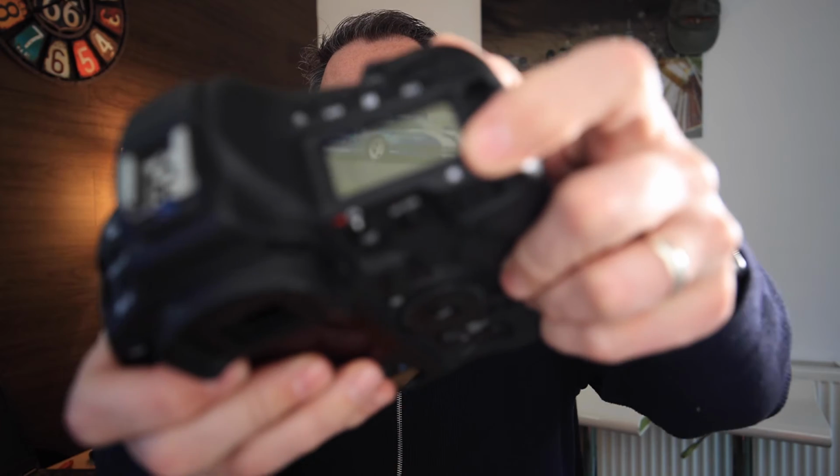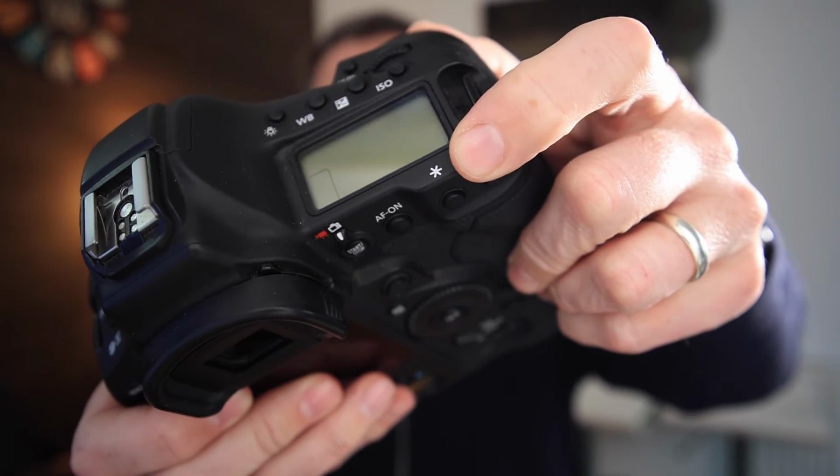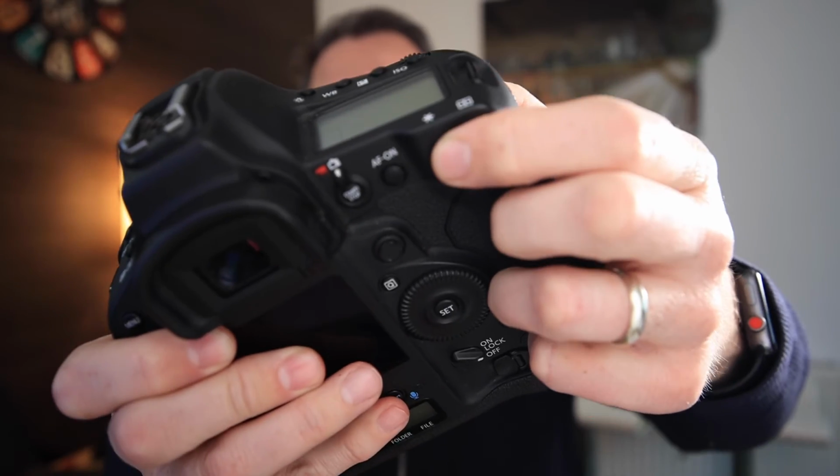So you can change it to do exactly what you want it to do. I am using my R6 to video this because the video is much better than the 1DX. So I have here a 1DX as an example. Now this star button, which is this button on the back here, the default for that is AE lock, which means that you can focus on something, you can lock the exposure in, and when you move the camera around, it won't readjust your exposure because you've locked that exposure in. I don't use that often, so that's a waste of a button for me. I want to use that as something else.